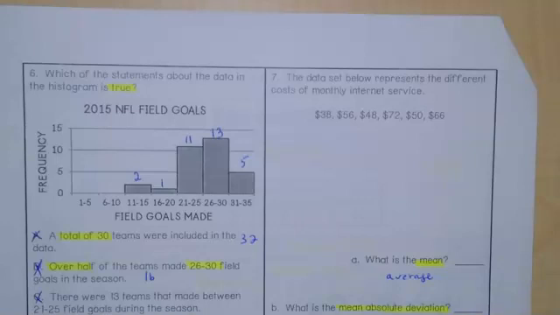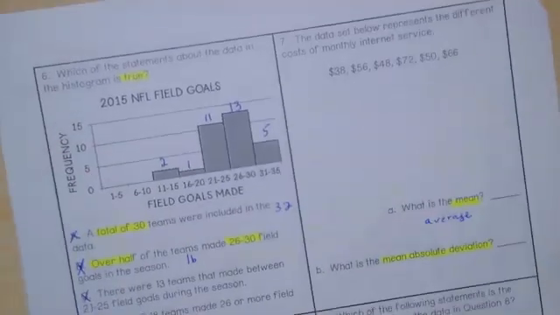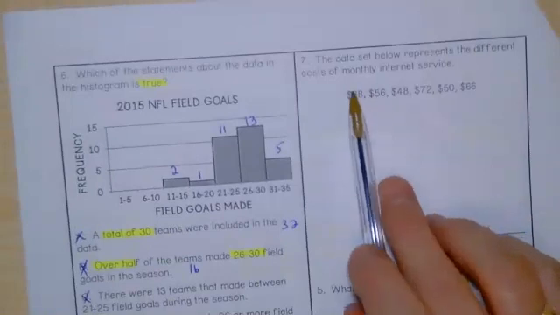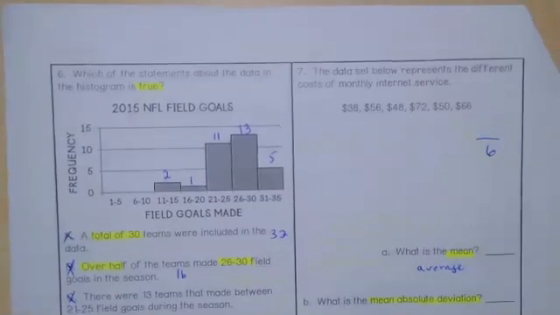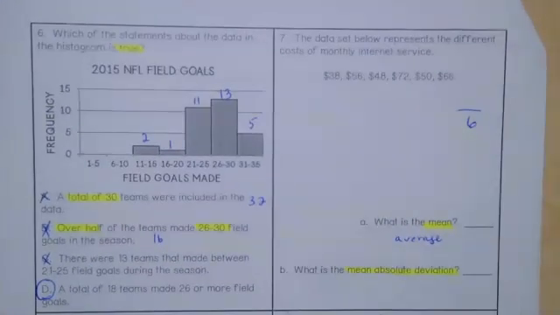Right. Add them all up and divide by the number of scores. So the number of scores is 1, 2, 3, 4, 5, 6. So we're going to take the sum total and divide it by 6. And you're going to find the total on your calculator. Raise your hand when you have that number.